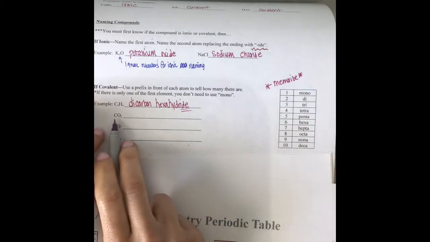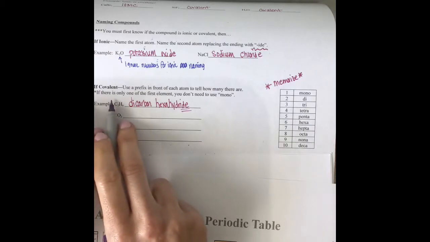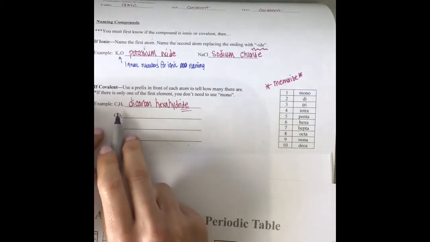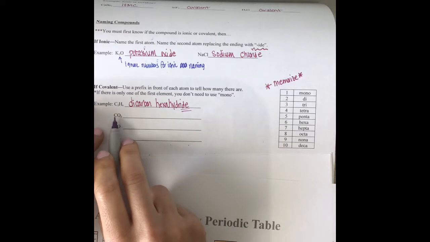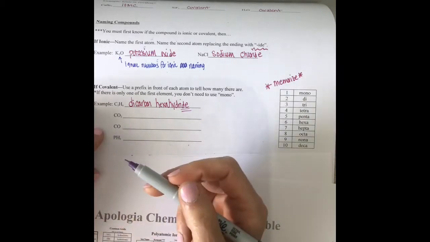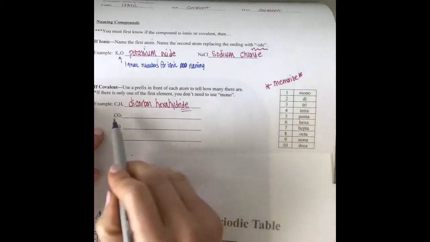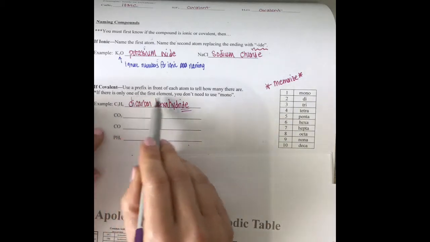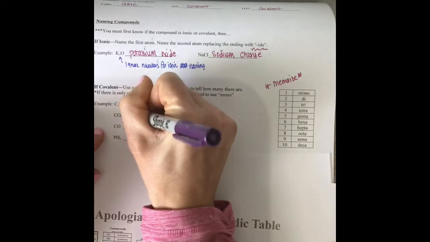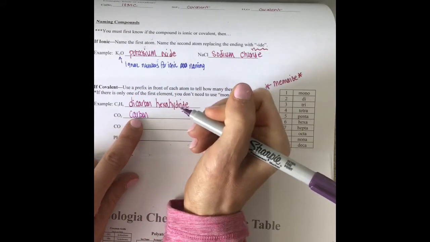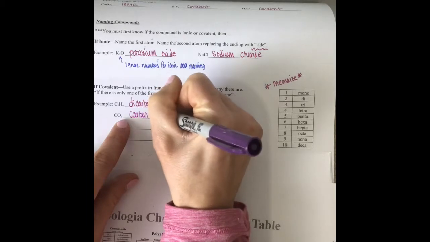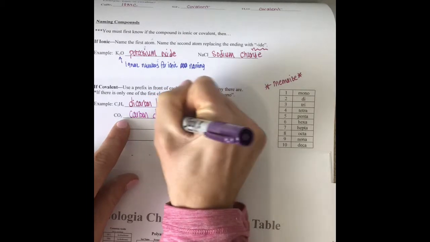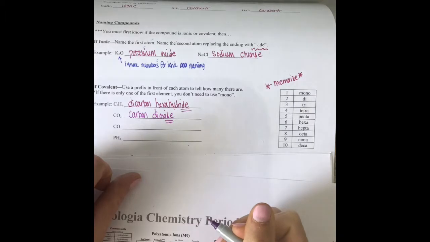Okay, let's move on to carbon. It says if there is only one of the first element, like we have here, you don't need to use mono. It would sound kind of redundant. CO2, we know, is carbon dioxide. We don't say monocarbon dioxide, we just say carbon dioxide. So that's where this first rule comes from. Carbon, there's only one of them. There's 2 oxygens. So that's where I get dioxide.